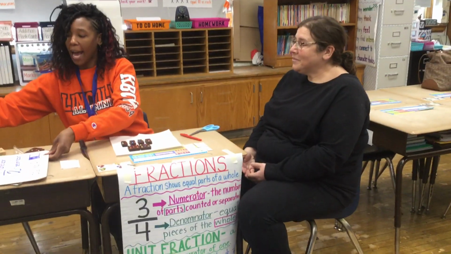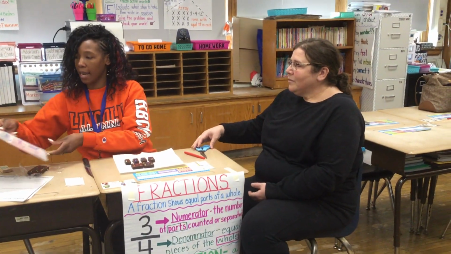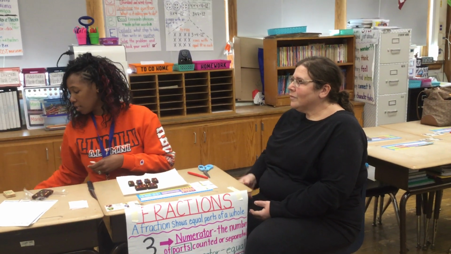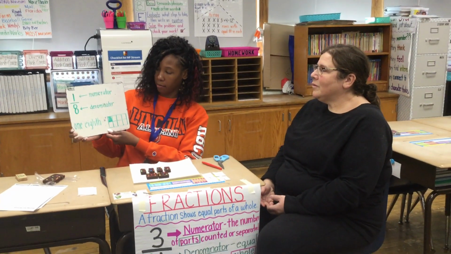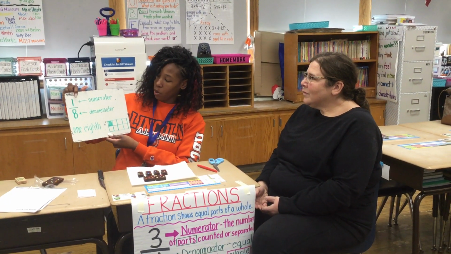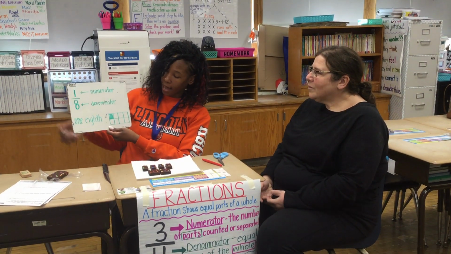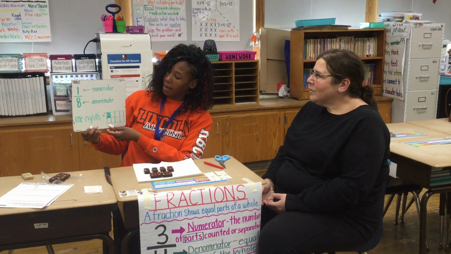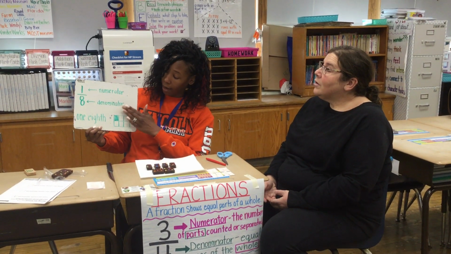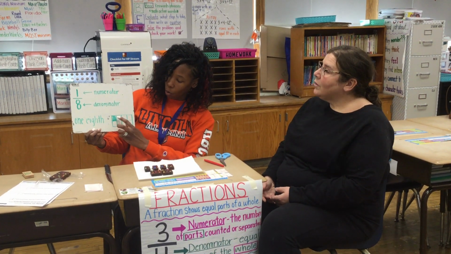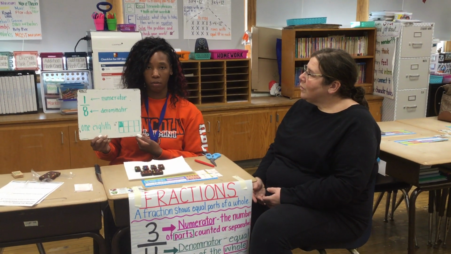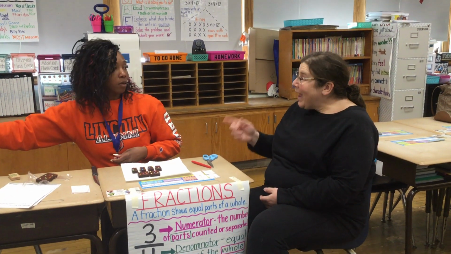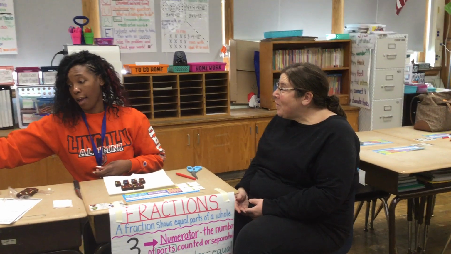So now for our last unit fraction, this is the biggie. Our last unit fraction is 1/8. My numerator is 1, my denominator is 8. I have 1/8 written here, and then I have an example where there are 8 equal pieces. 1 piece is what you would get if you were to share this with 7 other friends. So 8 people are going to share 1 brownie. Okay, let's see how that's done.